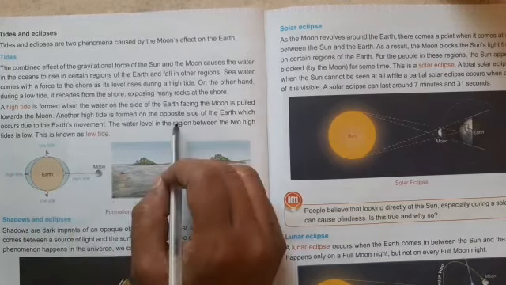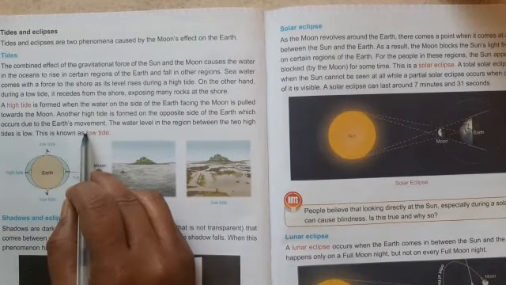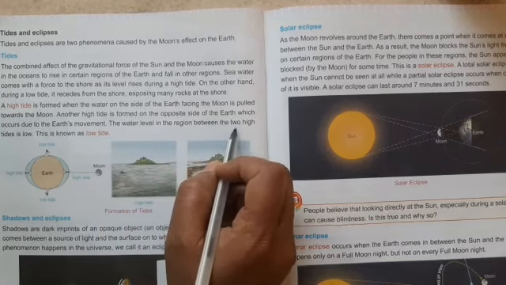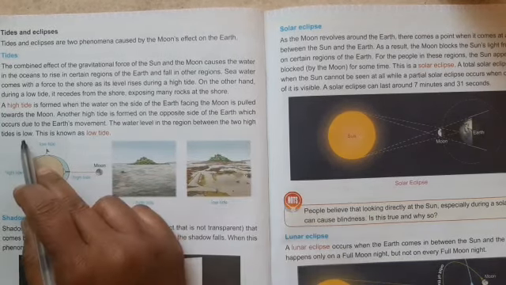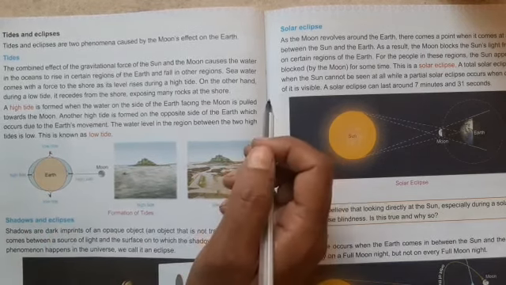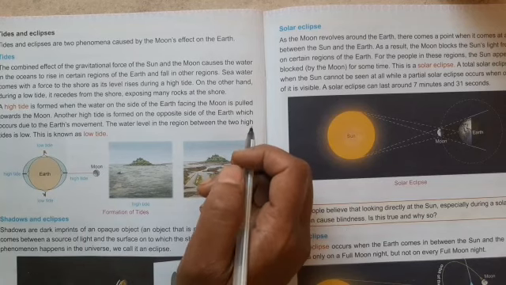Another high tide is formed on the opposite side of the earth, which occurs due to the earth's movement. The water level in the region between the two high tides is low. This is known as low tide. High tide and low tide, two types of tides are there.